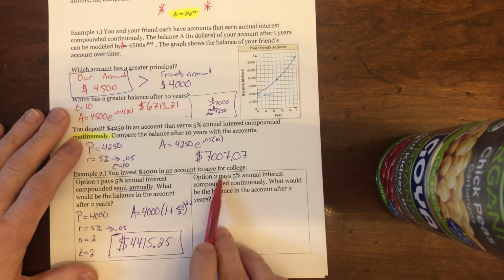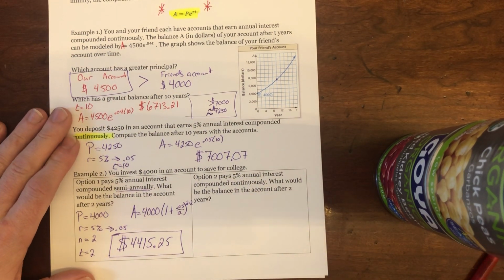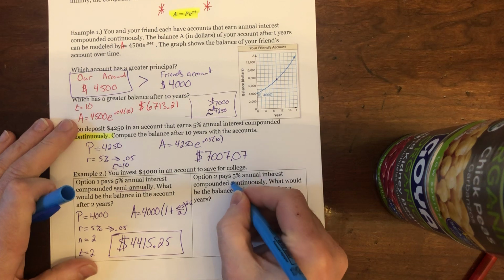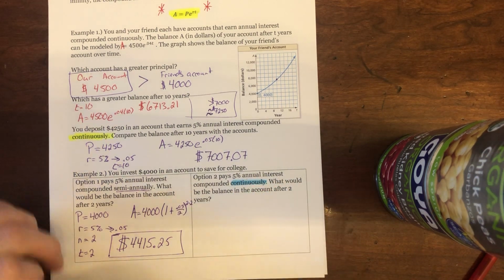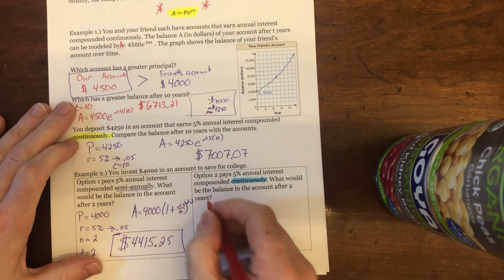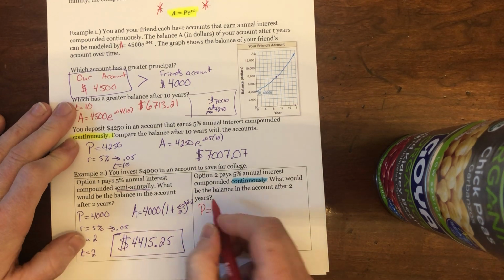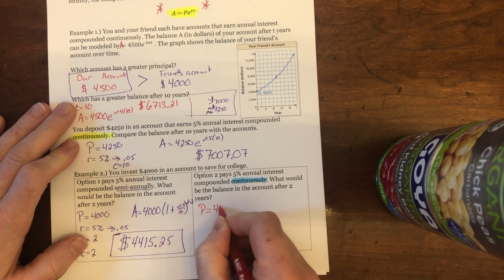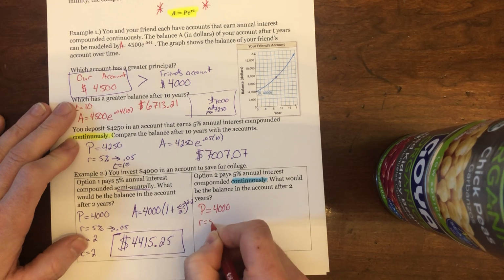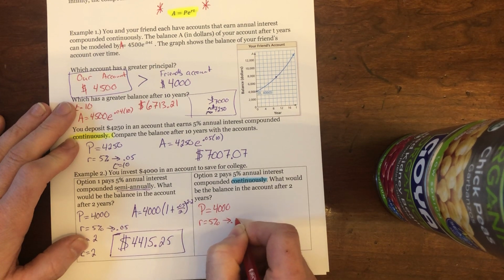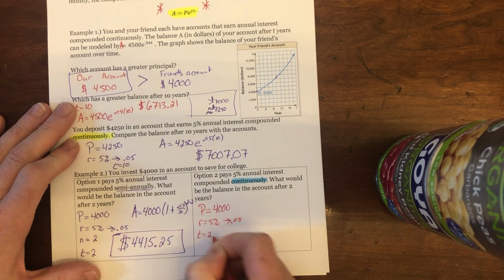Option 2 says 5% annual interest, same interest rate. Now notice here, compounded continuously. So that's going to tell us that we don't need an n here. We're going to say our principal's $4,000, our rate's still 5%, and our time is still 2.